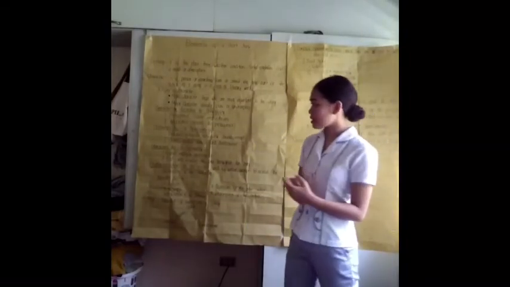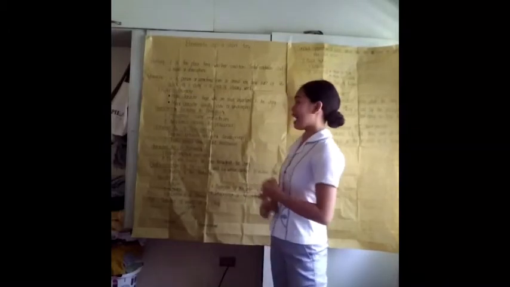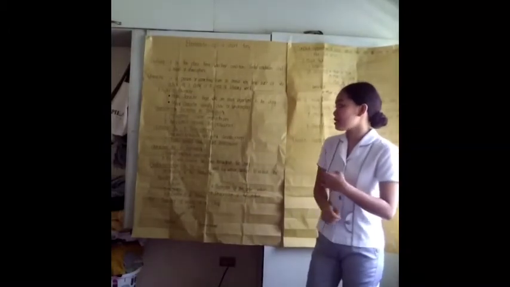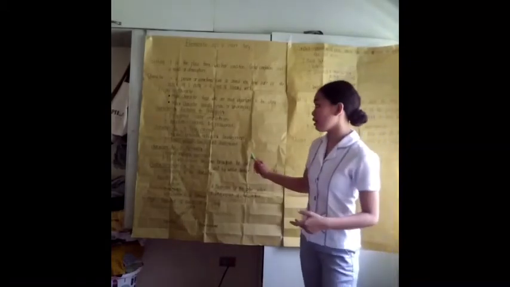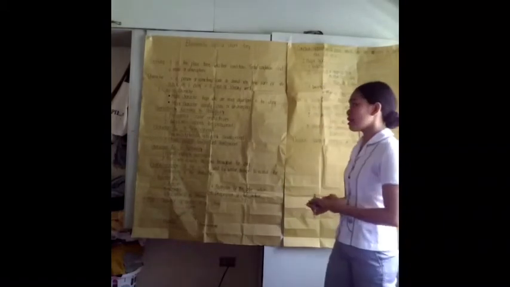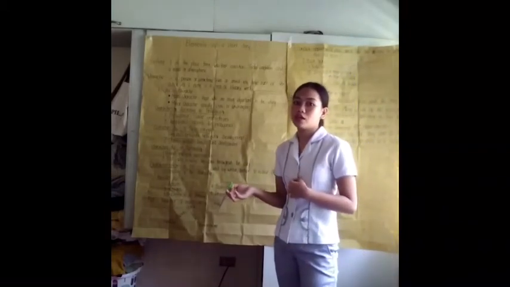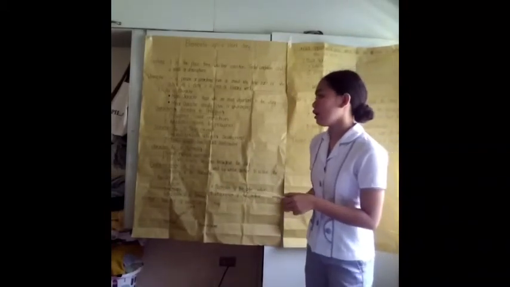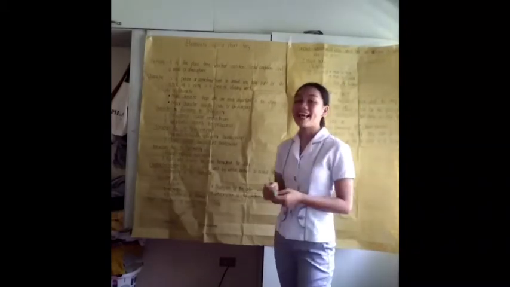So, the next component is the characters according to development. It is the dynamic and static. The dynamic exhibits noticeable development, while the static does not exhibit changes and development. And then the third component is the characters according to personality. It is the round and the flat. The round has multiple personalities. There are many personalities that can be shown based on his character. And then the flat remains the same throughout the story. The character did not change throughout the story.